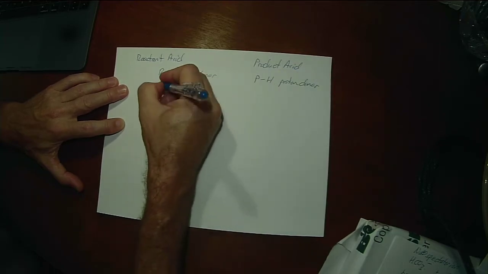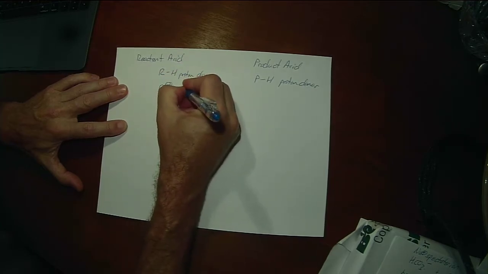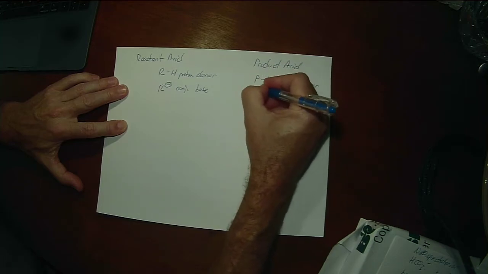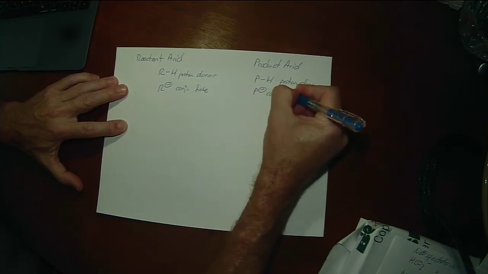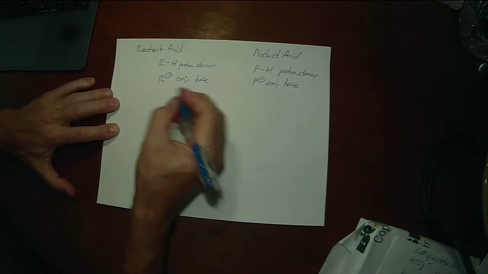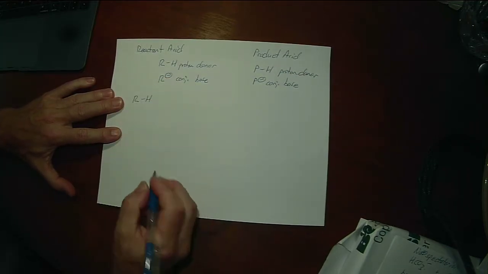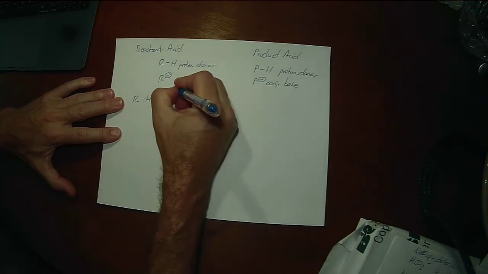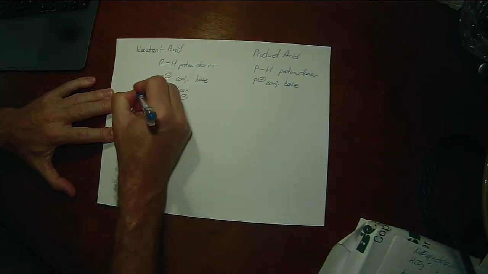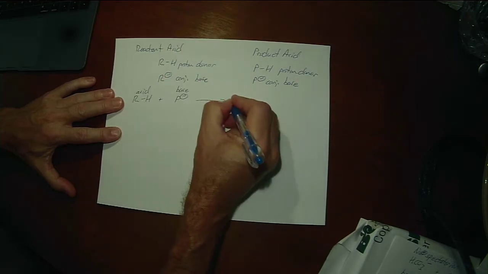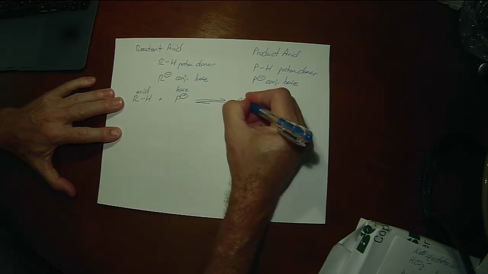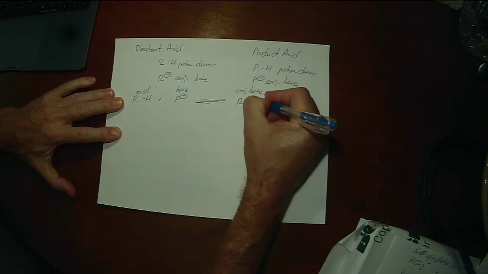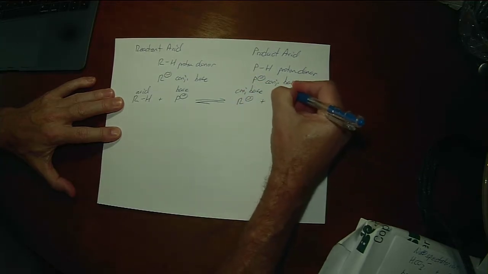So the conjugate base of RH would be R minus, and the conjugate base of PH would be P minus. So the overall reaction could be written as RH, your reactant acid that's donating the proton, plus P minus. This is accepting the proton. And that's in equilibrium with R minus, which is the conjugate base, and PH, which is the conjugate acid.